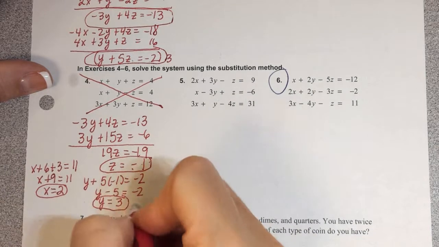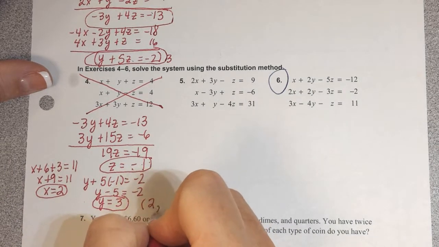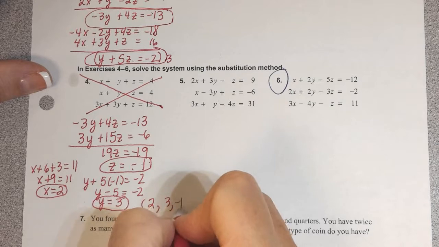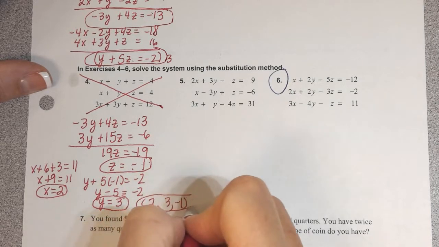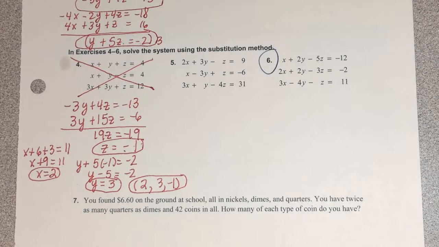And so now I know that if I have the point 2 for x, 3 for y, -1 for z, that's going to be the solution. That's the one point that will work for all three of those equations. You can see why you want to be very careful with your arithmetic. If you make one mistake, then all the answers are going to be wrong. The good news is, if it's worth 6 points or something, I would only take off 3 points as long as you understand the process if you just make a small arithmetic mistake. But just try to be careful.